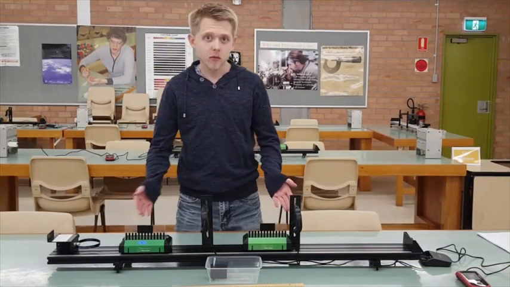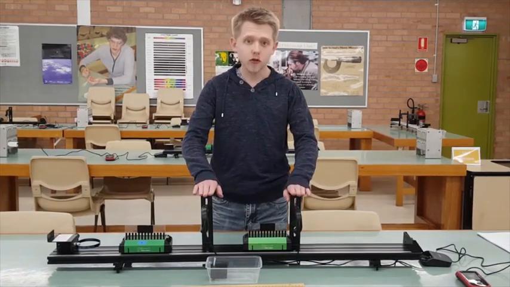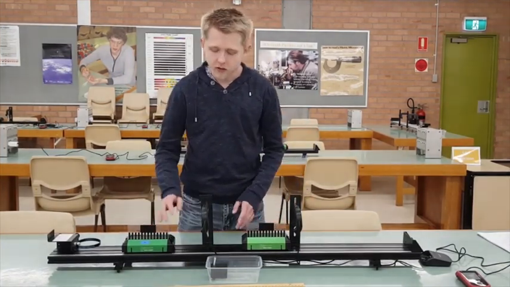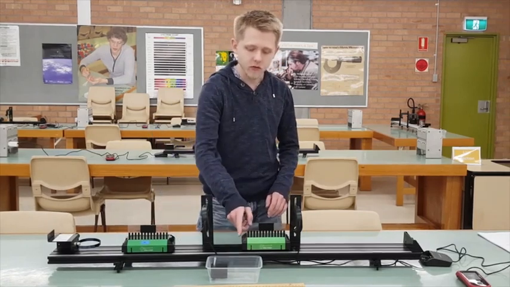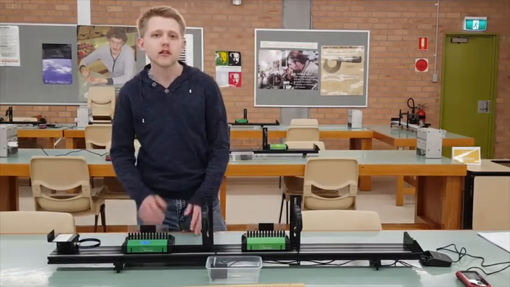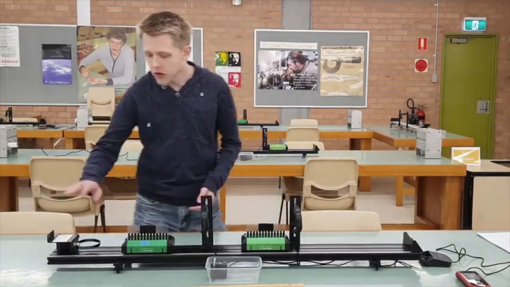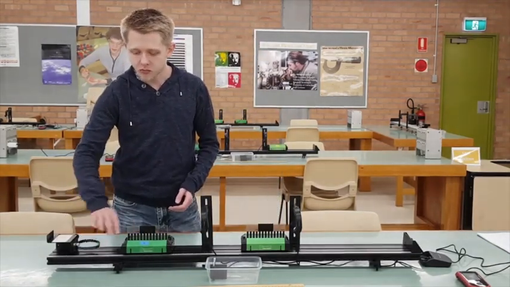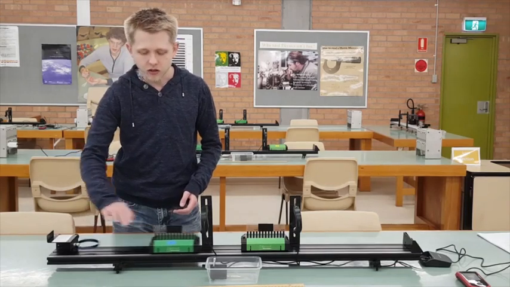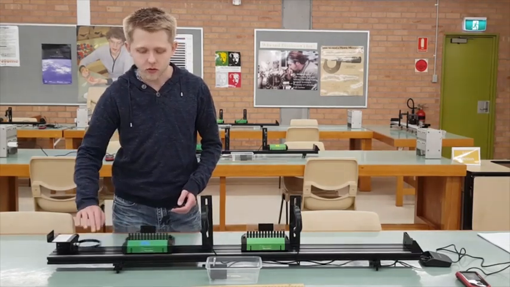Alright, so here's our experimental apparatus. Again, we've got two photo gates and two cars. These cars have actually got little magnets in the end of them that will determine whether or not our collision is elastic or inelastic. They'll either repel each other or attract each other. On this side of the apparatus, we've got a spring that will give us a starting force to give us some motion on the car.